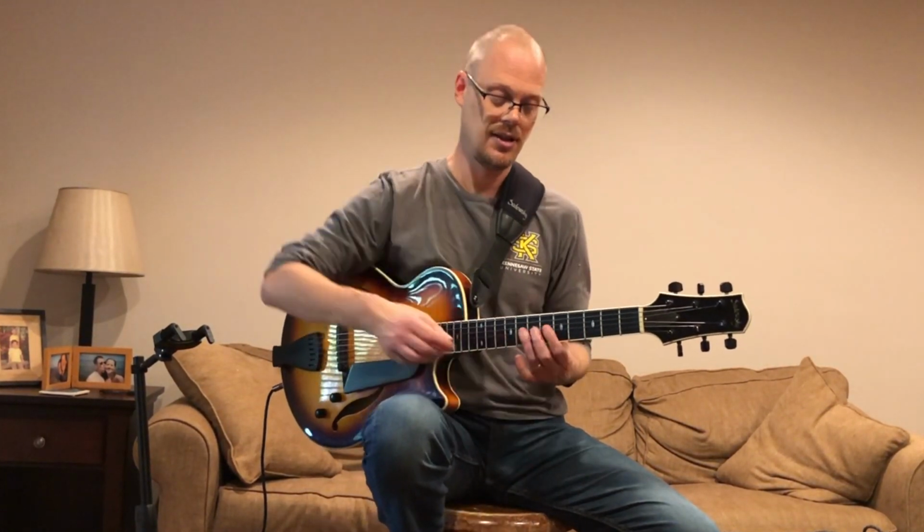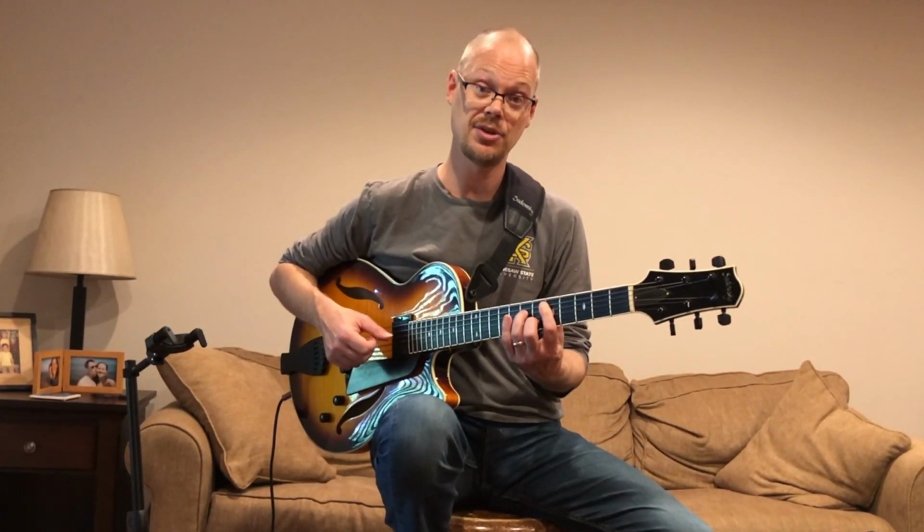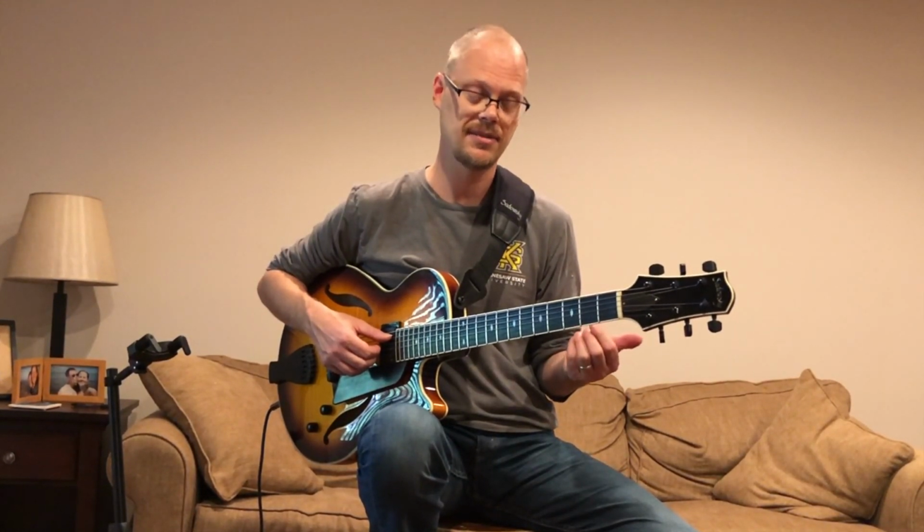So if we think about a 2-5-1 in a major key, let's say we do it in the key of C, we have D minor 7, so 2 minor 7, G7, which is 5-7, to 1 major 7. There's going to be a couple key differences in minor keys. The first of which is this minor 7 is going to become half diminished. Another word for half diminished is minor 7 flat 5.